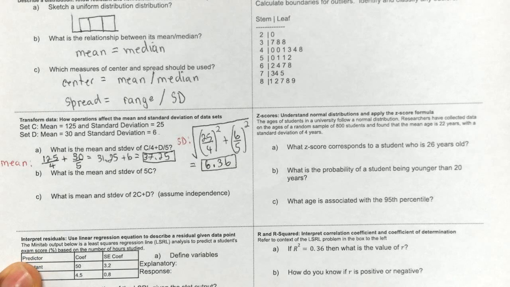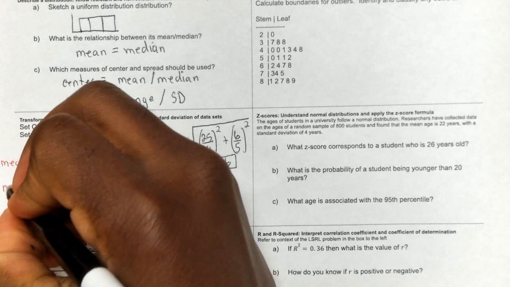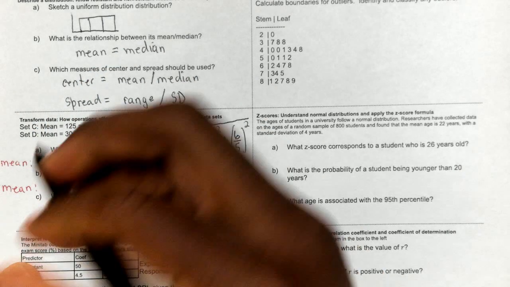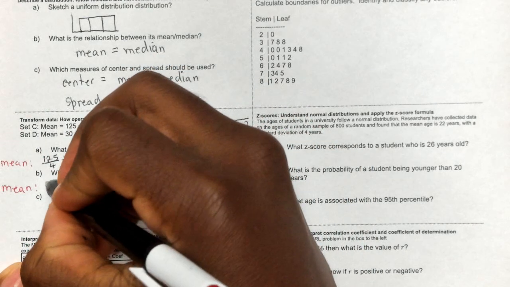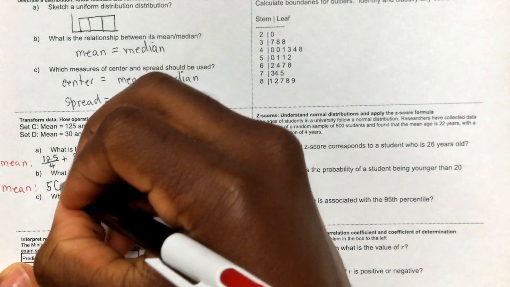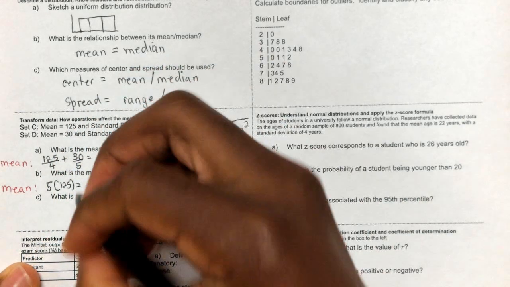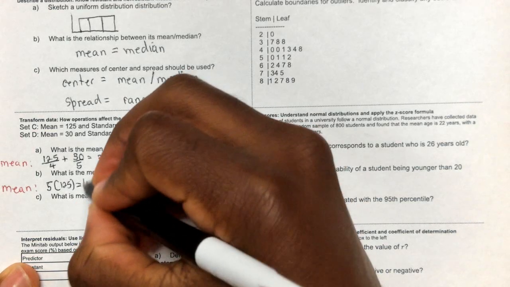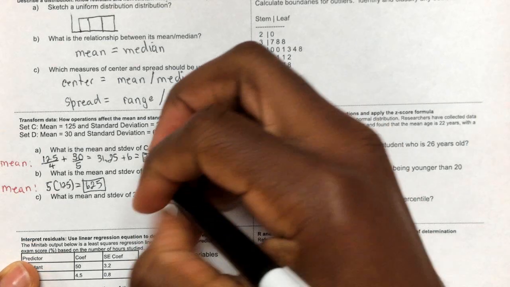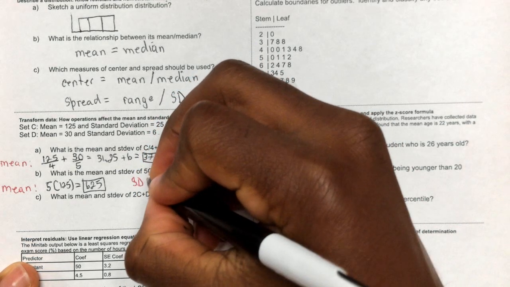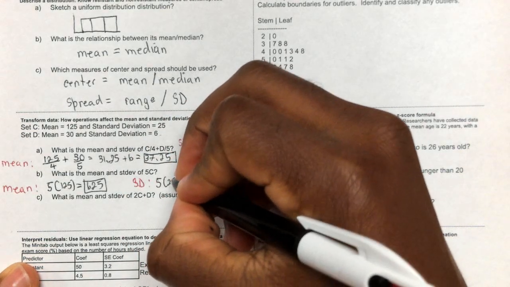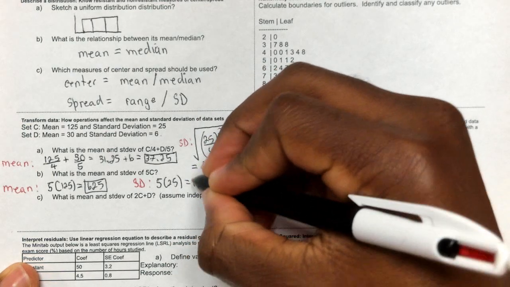The next one says, what is the mean and standard deviation for 5C? All I'm going to do here is substitute the value for C into each of these equations. For the mean, I would just do 5 multiplied by the mean for C, which was 125, and that gives me 625. For standard deviation, because we're not adding it to anything, all I have to do is substitute that value. So I would have 5 multiplied by the standard deviation for C, so 5 times 25, which is 125.